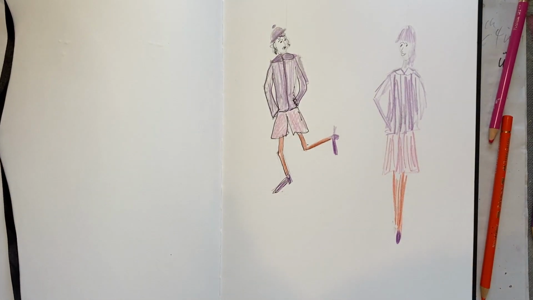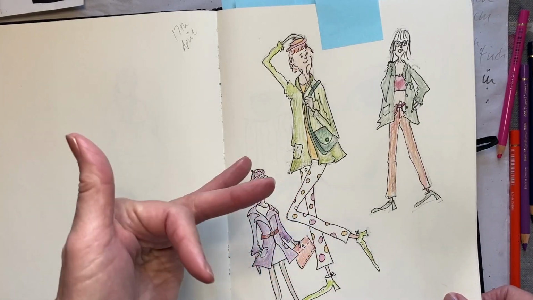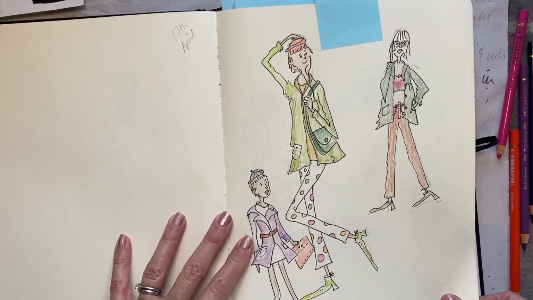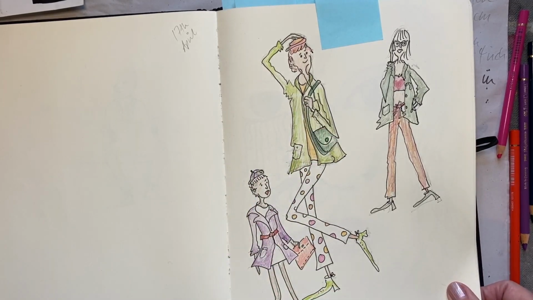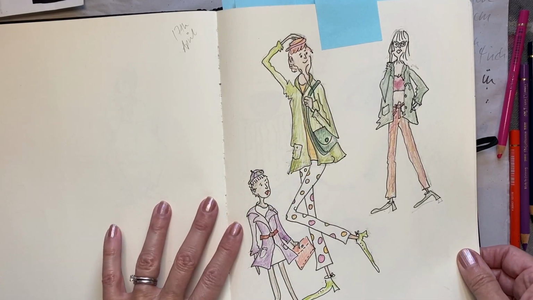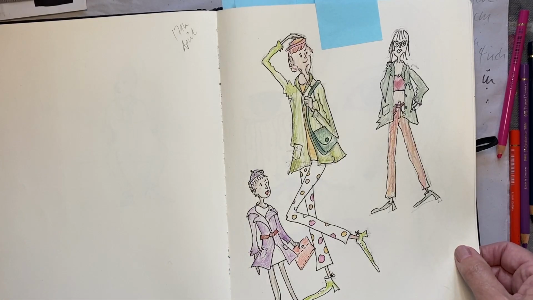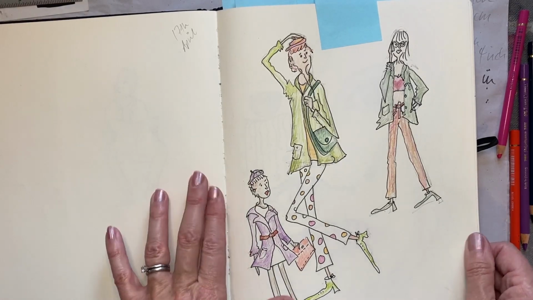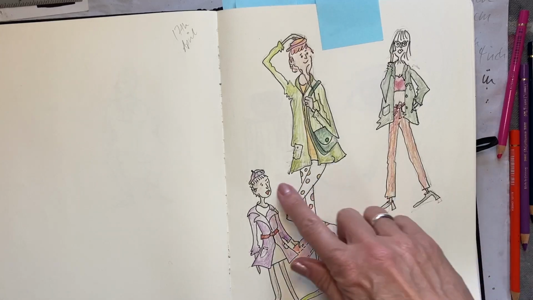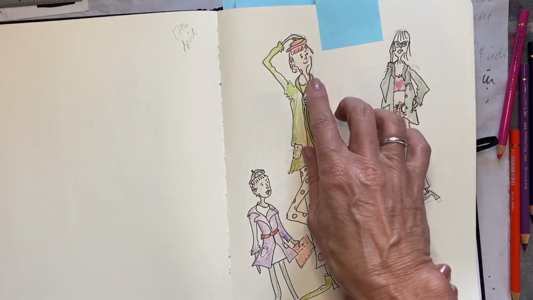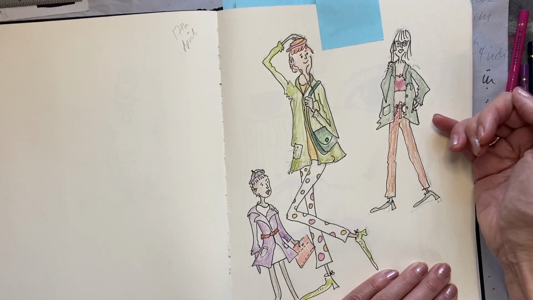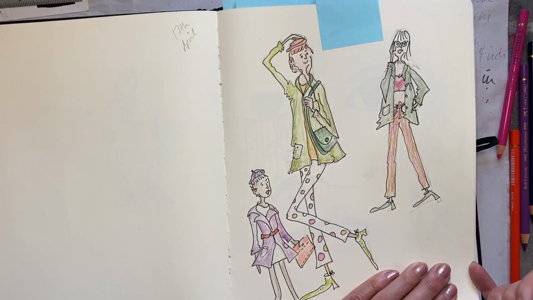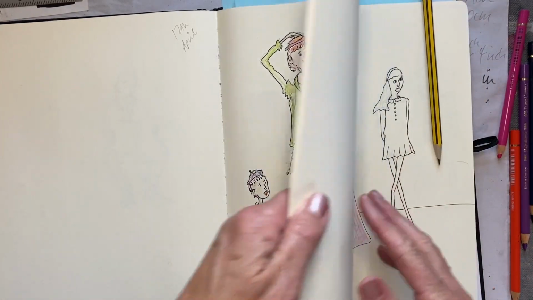Now, I do like to create characters, and I get my inspiration from just people watching, really, looking at just people in my local area and just sort of playing around with ideas. But I wanted to show you some of these because I want to show you that it's really not difficult to create little characters with the facial expressions.